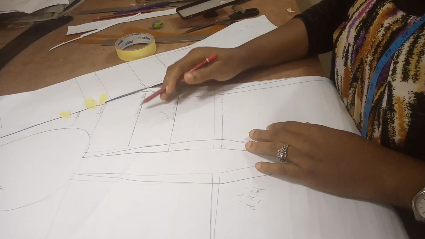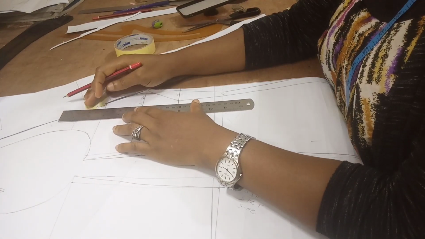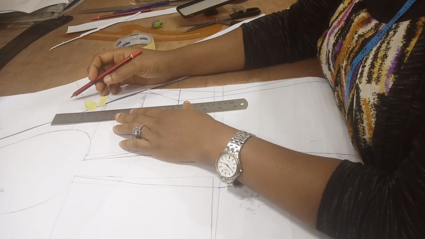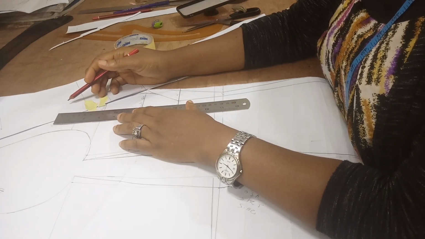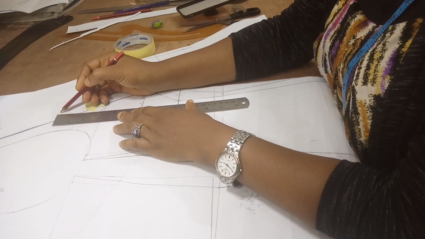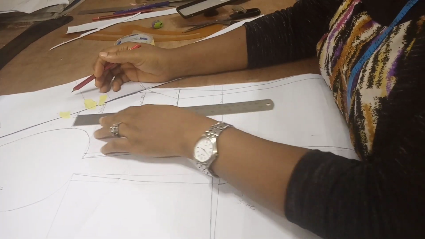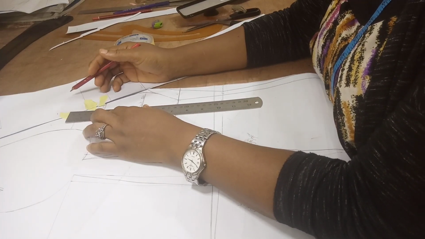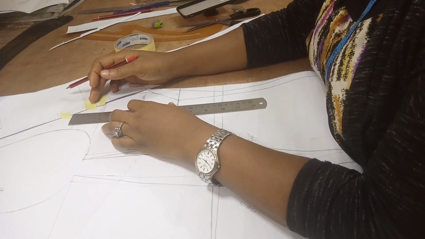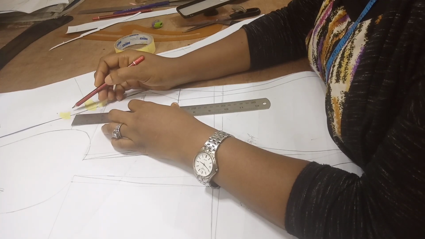So now, how do I get it? It's important you also know where your client wants the neckline. So from my chest point, I'm going to take it up by 4 cm, or thereabout, or you measure from your MP on the client's body to know where they want it. So from here, I'll just take 4 cm up. Sorry, from my bust line. I'll take 4 cm up.